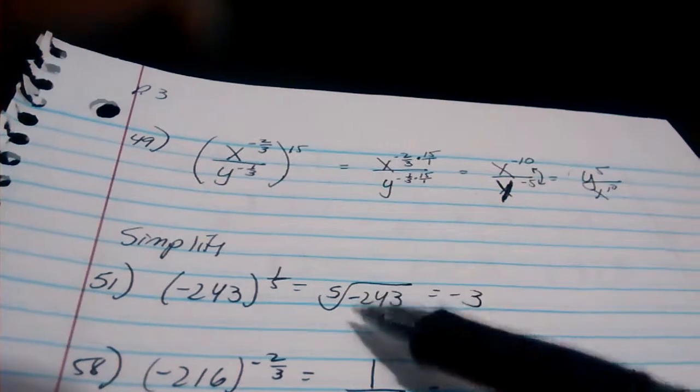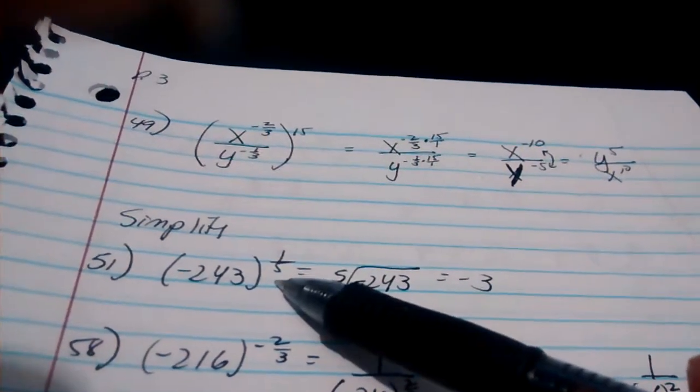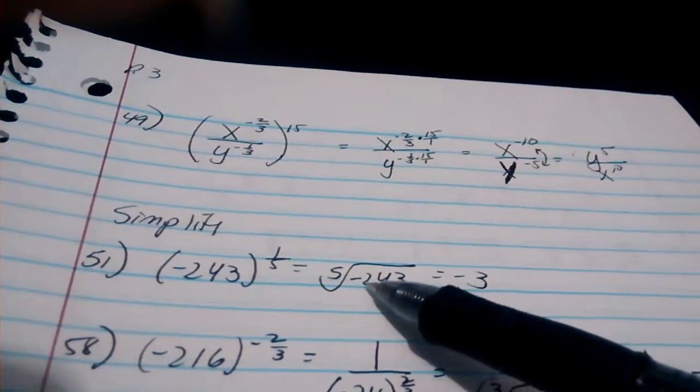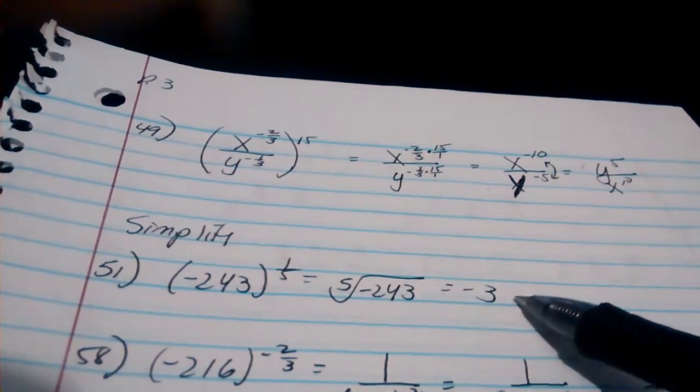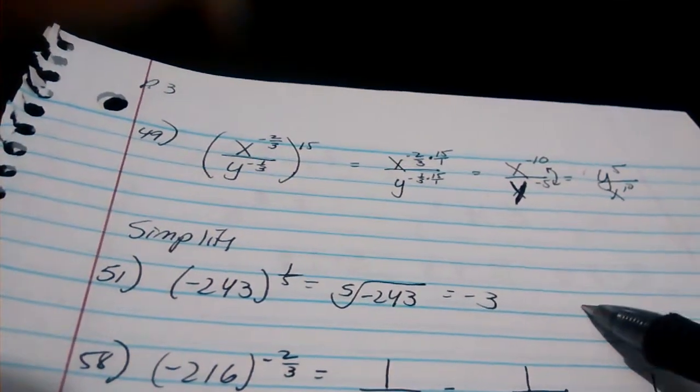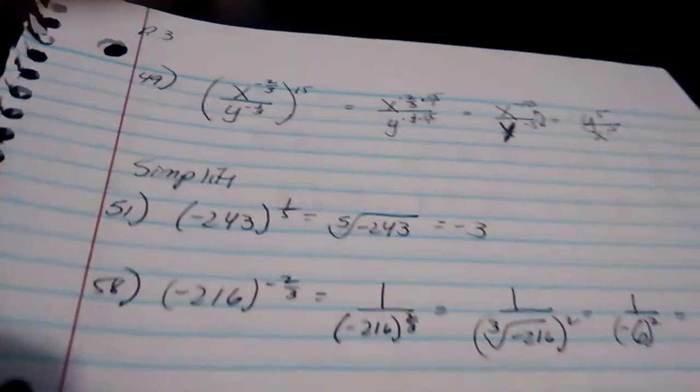Okay, with 51, you're rewriting it as a radical. That would be the fifth root of negative 243, and that's negative 3, because if you multiply negative 3 times negative 3 times negative 3 times negative 3, you would get 243.